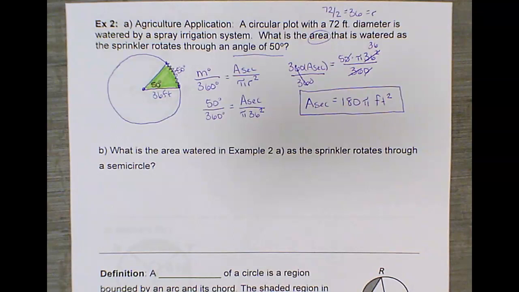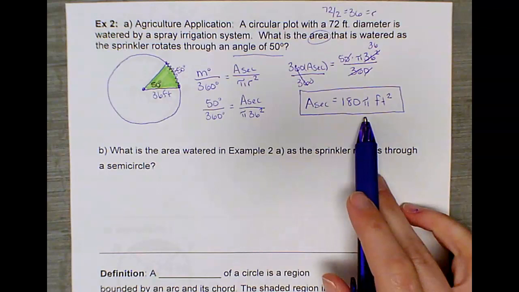And I wasn't asked to provide my answer in terms of pi and rounded to the nearest thousandth, so I just gave an exact answer, which is in terms of pi.